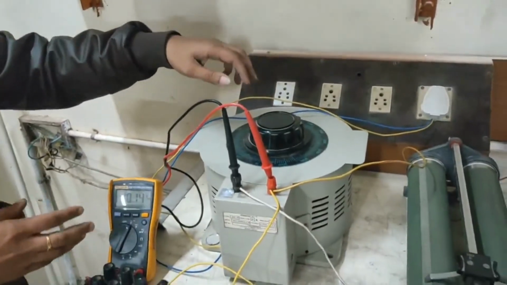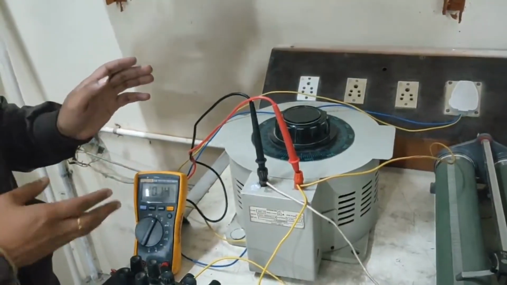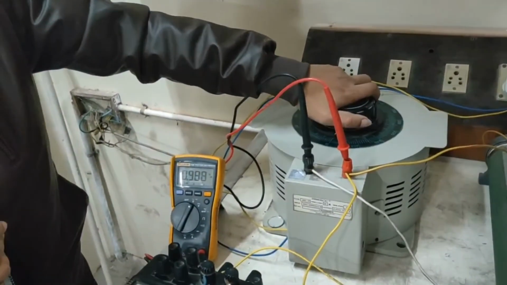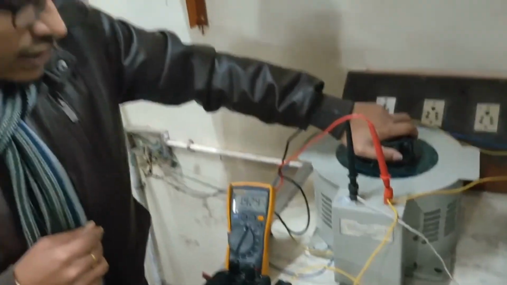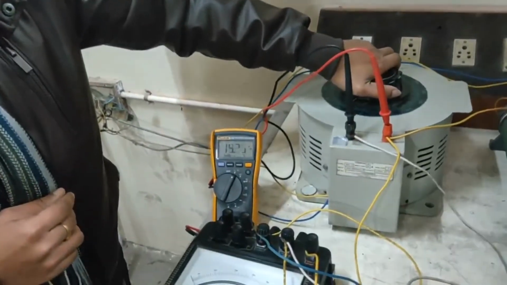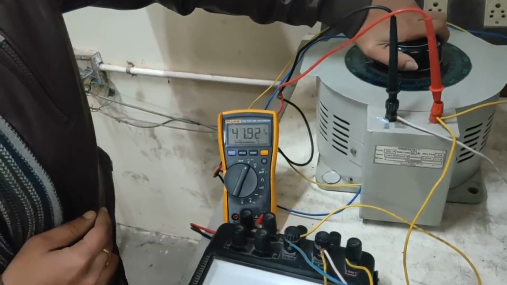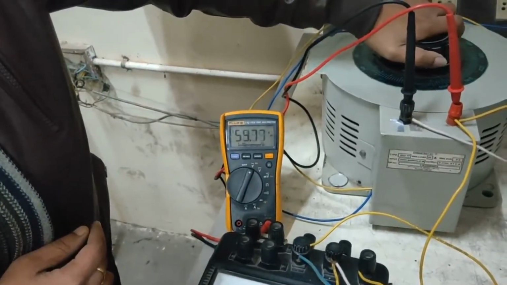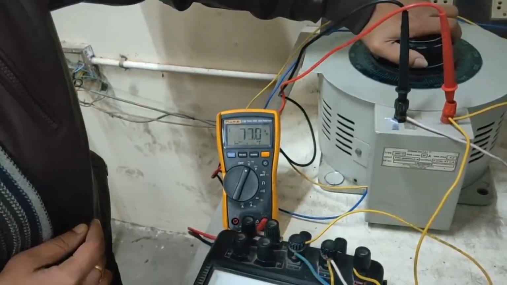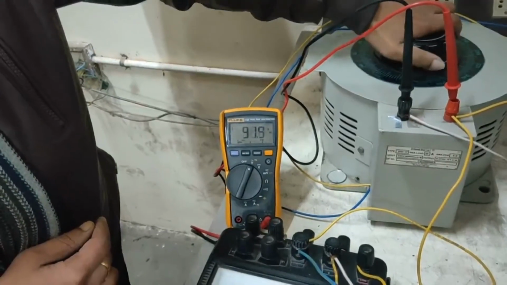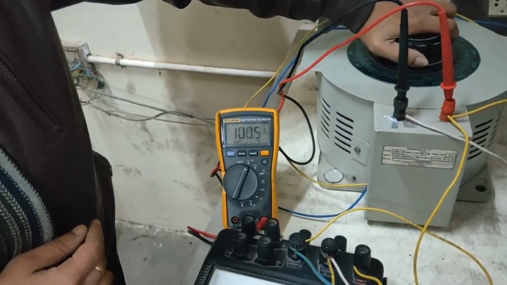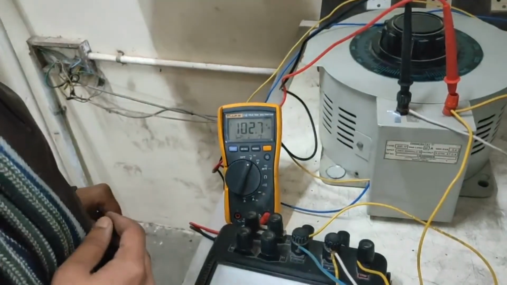As you can see here, the voltage now is at 0 volt. Now I will be slowly increasing the auto transformer in order to increase the voltage. So as you can see in the multimeter, the voltage is increasing. I have kept the voltage around 100 volts.